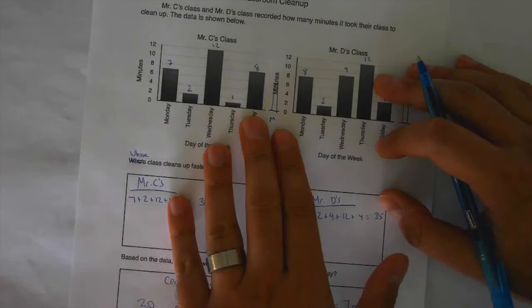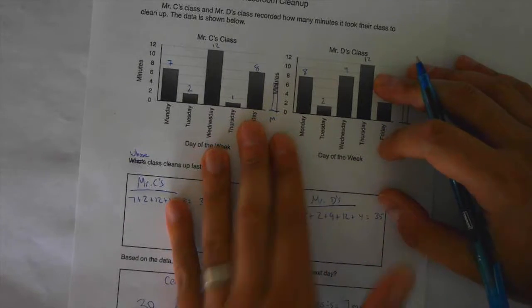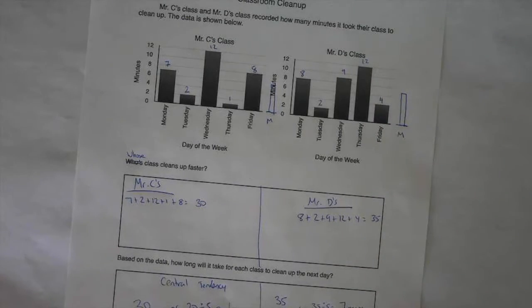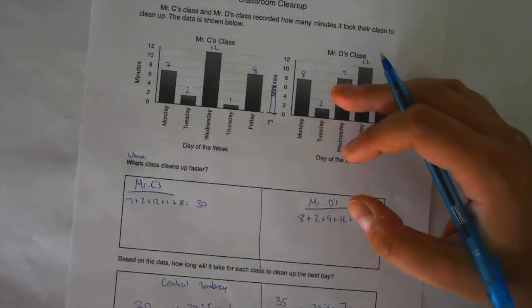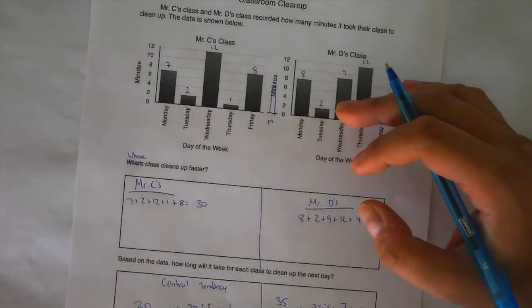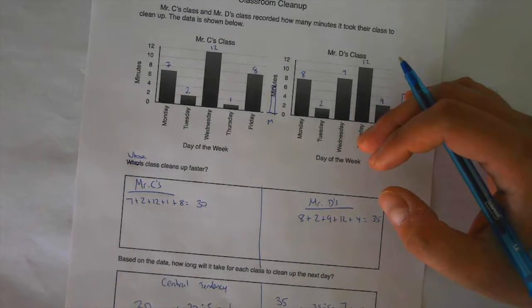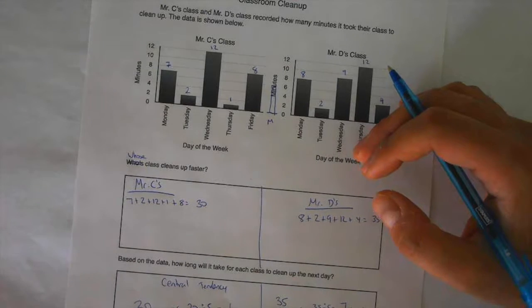So if I'm away one day, I can tell a supply teacher, hey, it takes about 6 minutes for the students to clean up the class. Okay? This is why we need this information. Will 6 minutes be enough? Maybe. Will it be too much? Maybe. We don't know. But it's a rough idea, information for someone to use to help them.